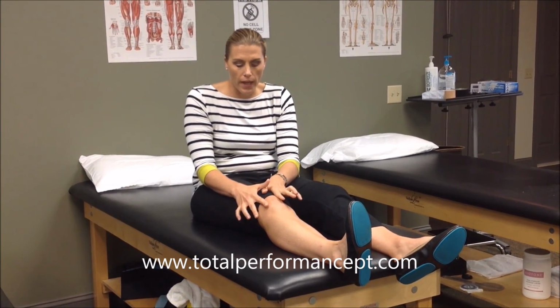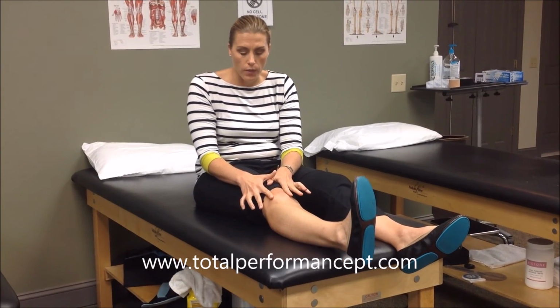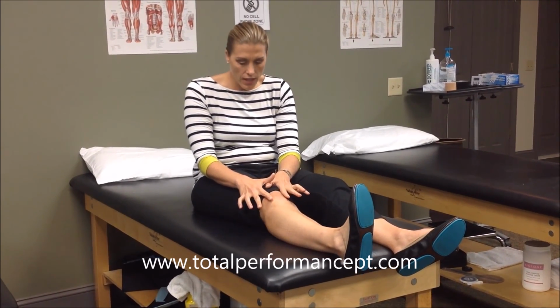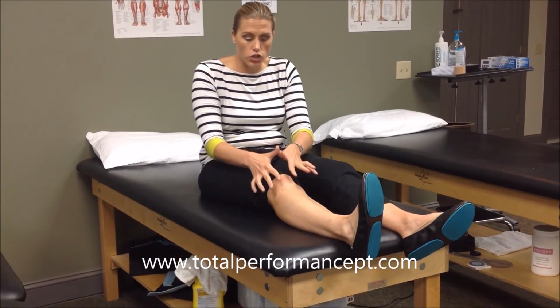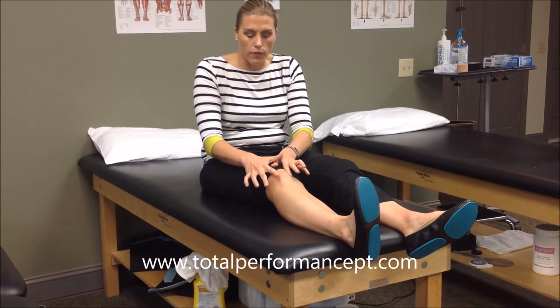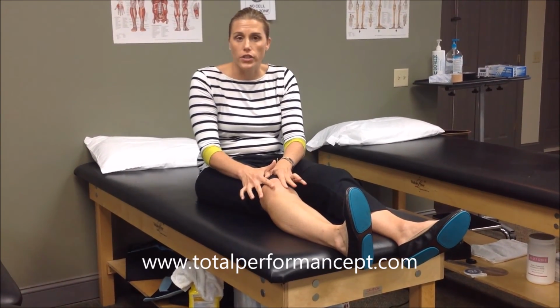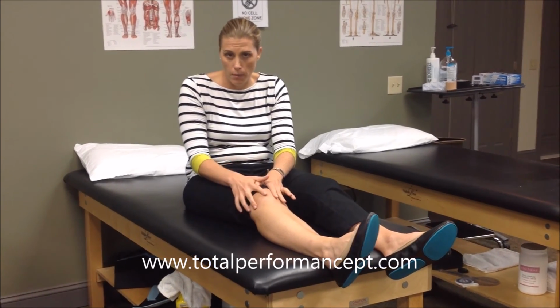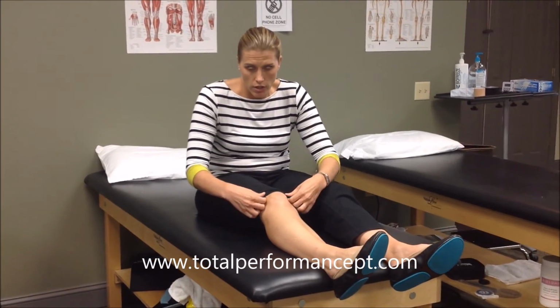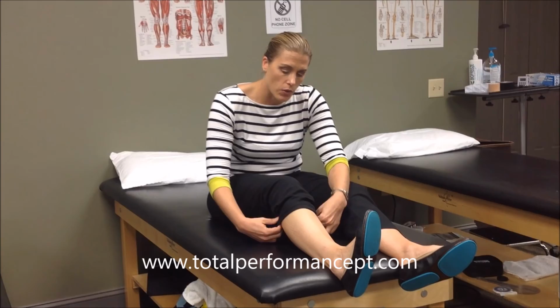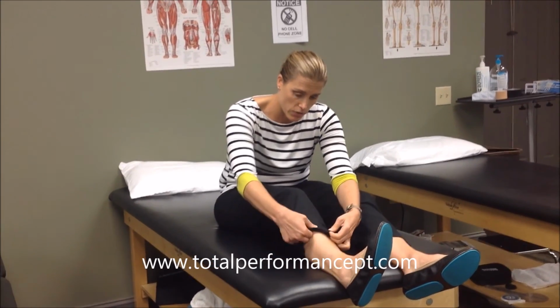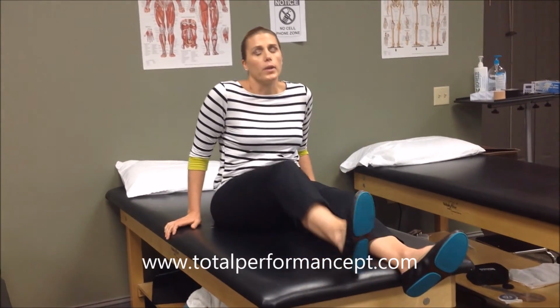So when they extend their leg, instead of it going up and down nice and straight, you're going to feel your kneecap come over into your hand or over into this finger a little bit more. That's another indication of patellofemoral syndrome, but it's also an indication that there's a tracking issue going on that we need to do something about.